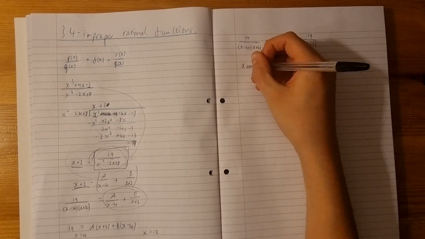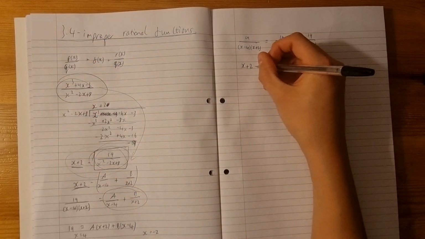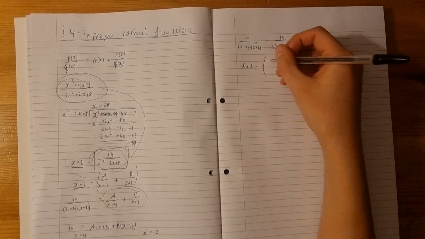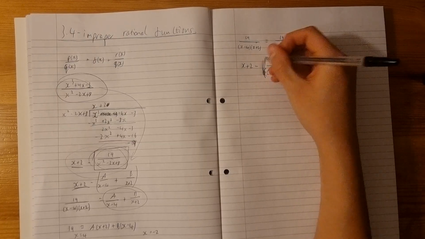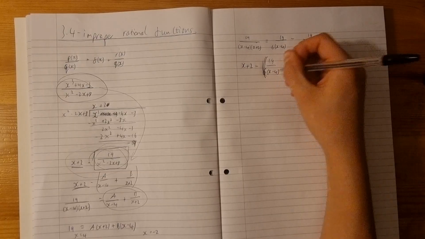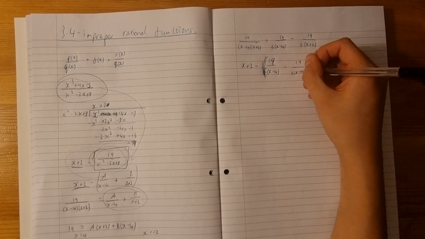And so this is the original expression, so this is equal to x plus 2 minus, and then in brackets, 19 over 6(x minus 4) minus 19 over 6(x plus 2).